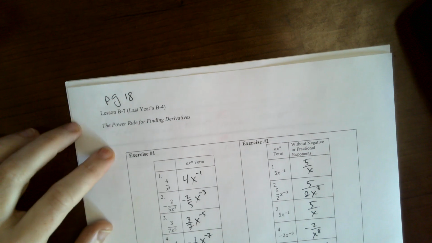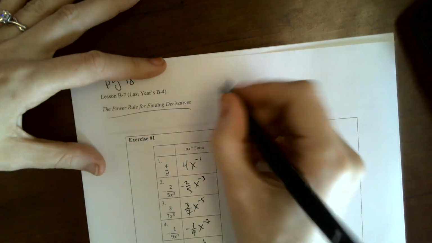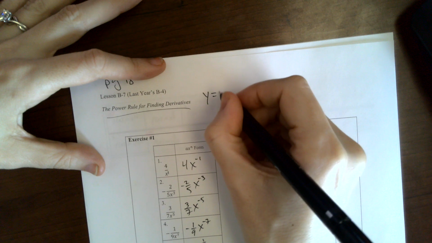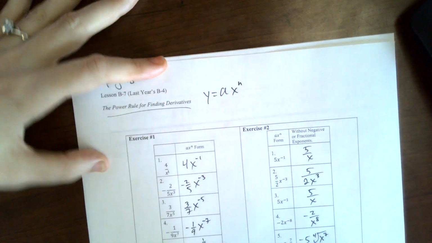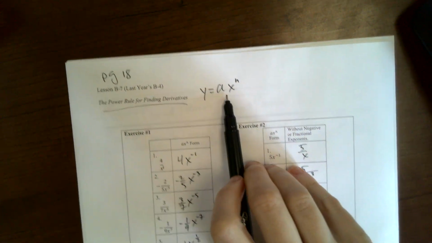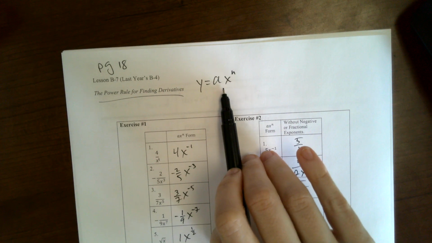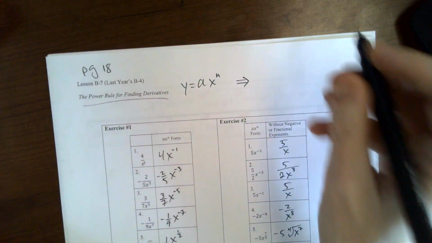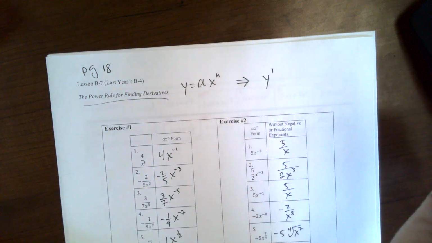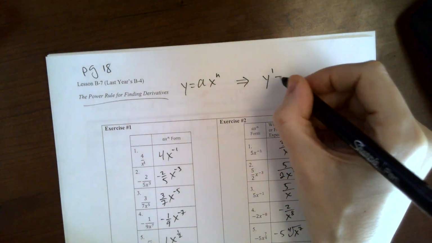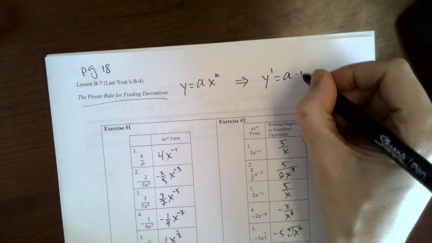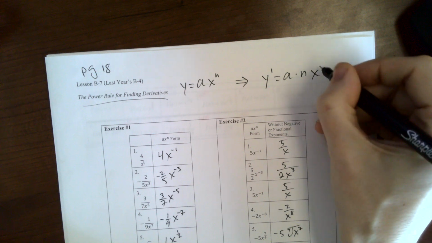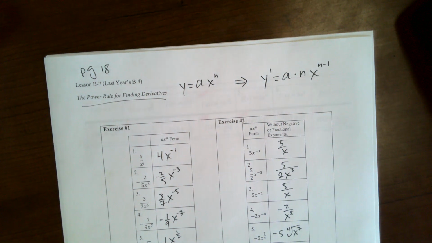Now I will tell you what the power rule is. Okay, so power rule for finding derivatives. If you've got y equals ax to the n, so if you have a term of this form, ax to the n, then the derivative function y prime is equal to a times n x to the n minus 1.